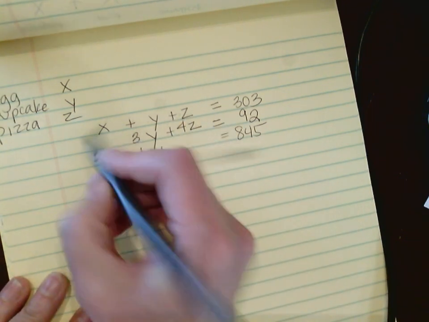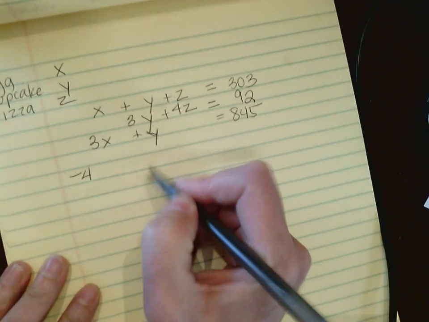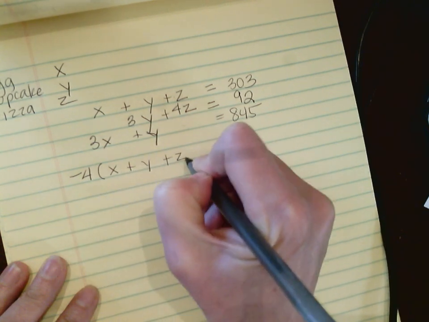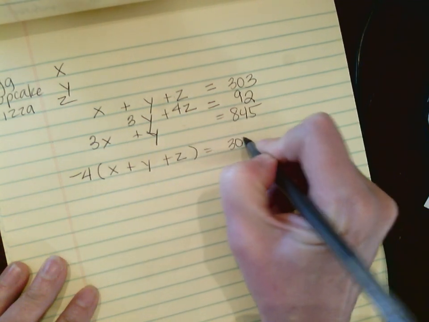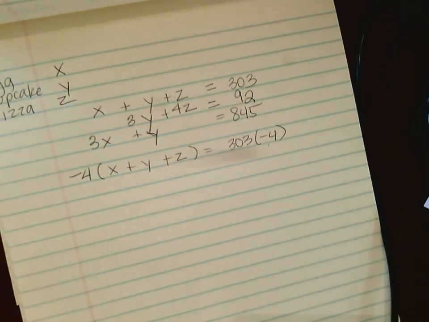So I'm going to multiply that first equation by -4. So I'll have -4 times x plus y plus z equals 303 times -4, because you have to do it on both sides. So let's see what that gives me.